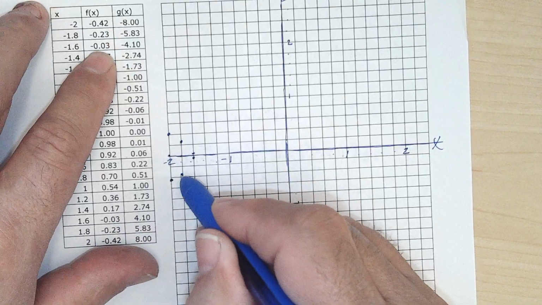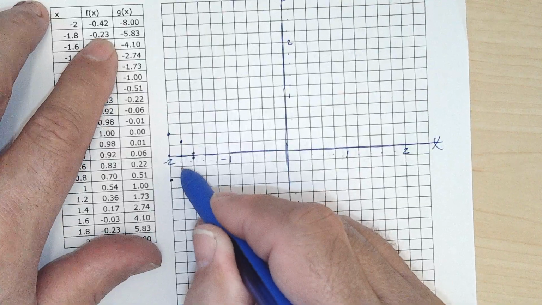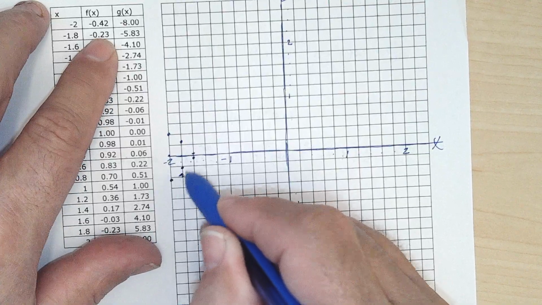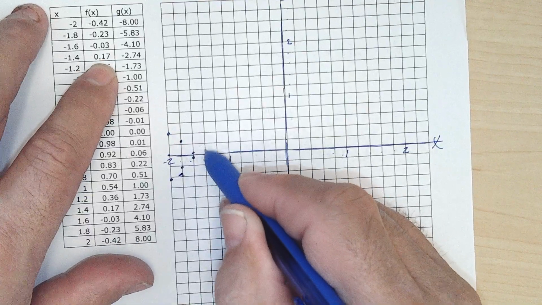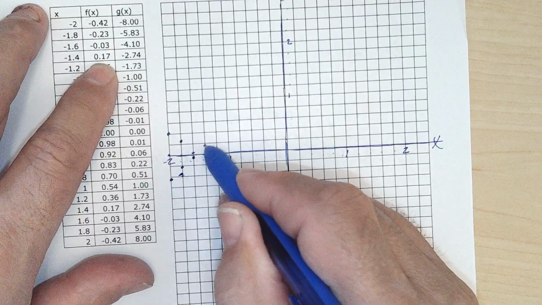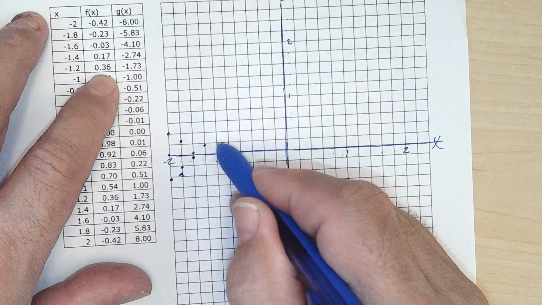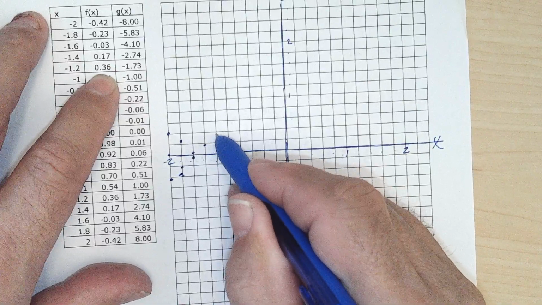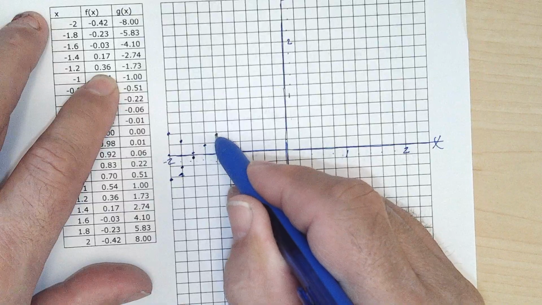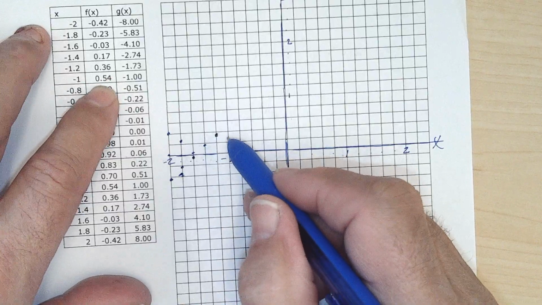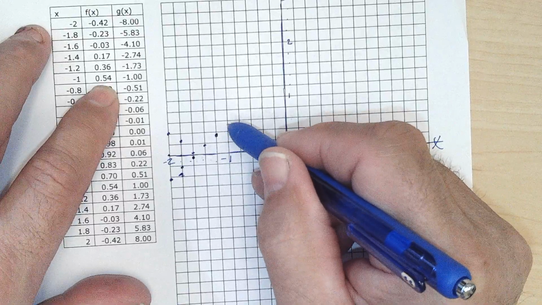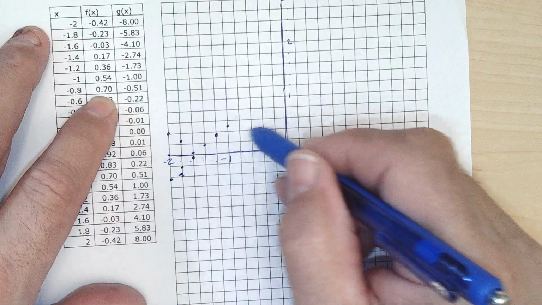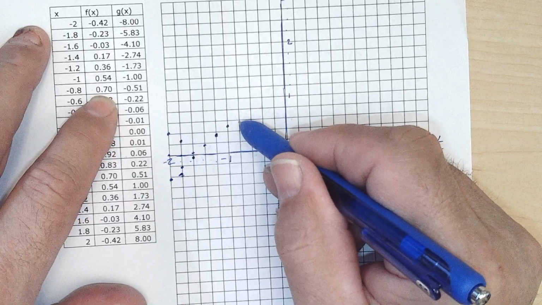So if we get those other ones, 2.3 is right here. Then it's 1.7. That's a little less than 0.2. 0.36. That's almost 0.4. 0.54, 0.7.